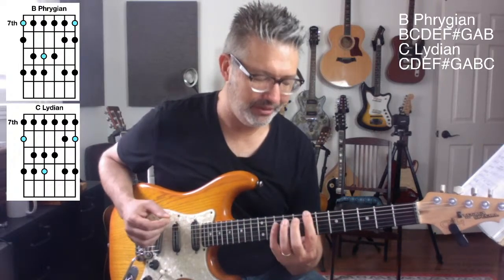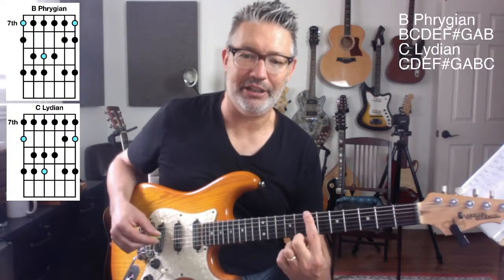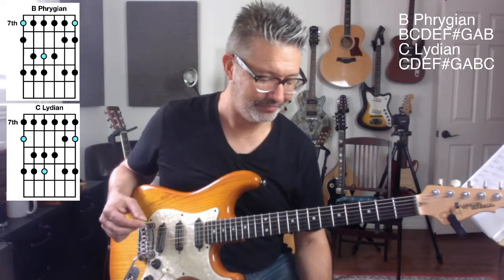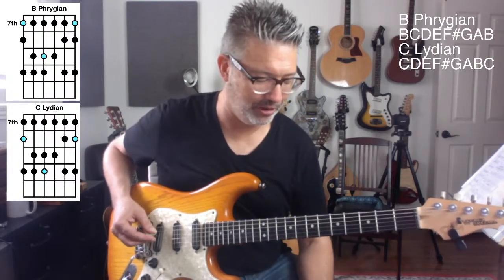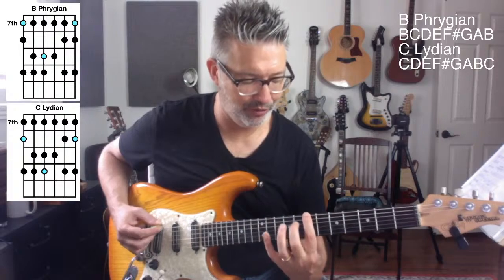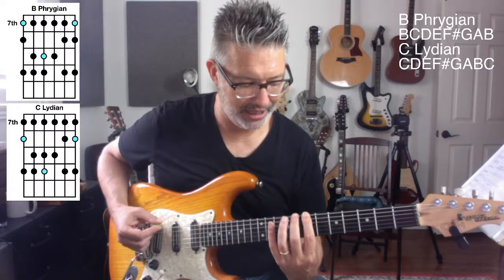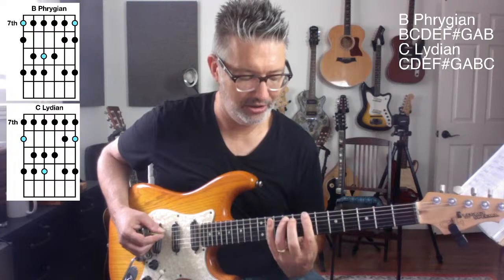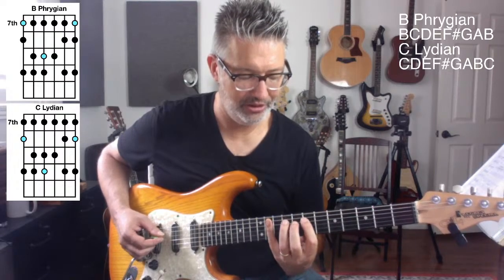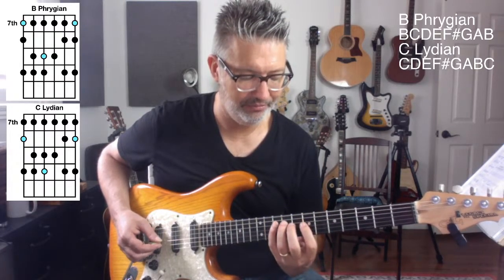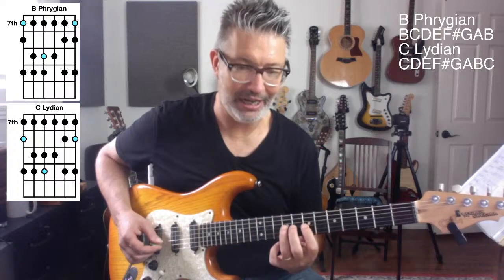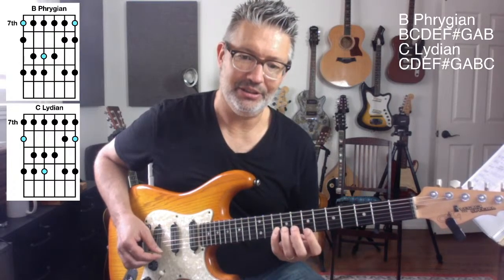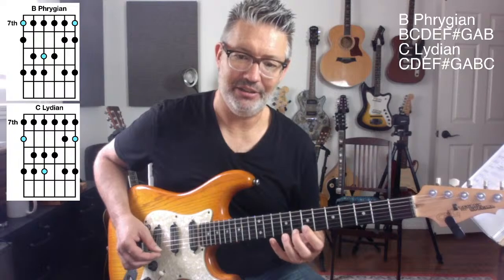Okay. So again, let's look at this scale. We'll play it again together. I'm going to try to go slow for you. Okay, we're going to go 7th fret on the bottom string. 7, 8, 10, 7, 9, 10, 7, 9, 10, 7, 9, 7, 8, 10, 7, 8, 10.